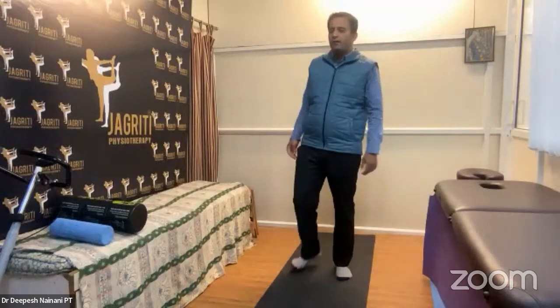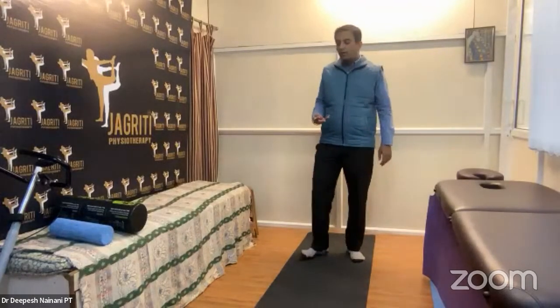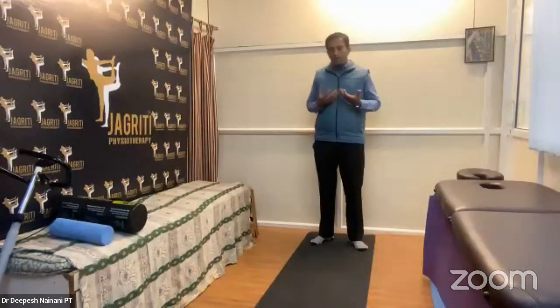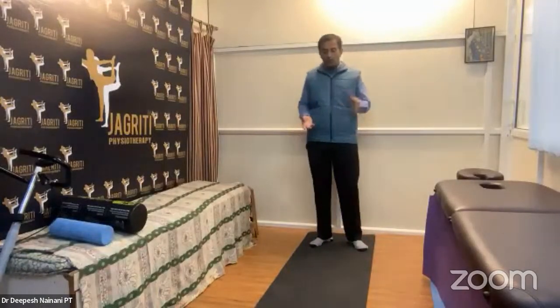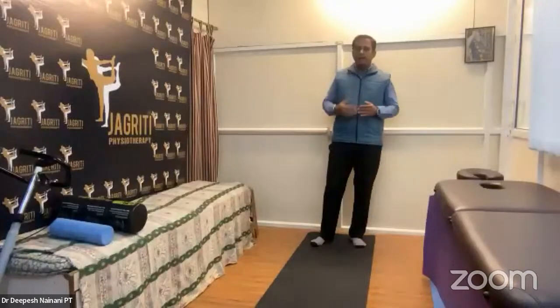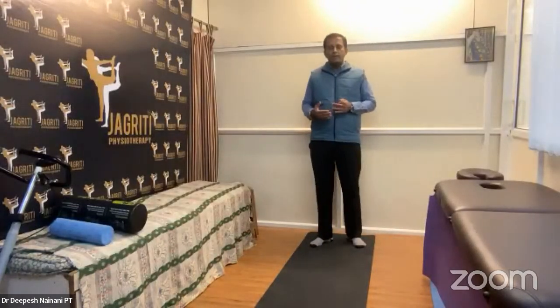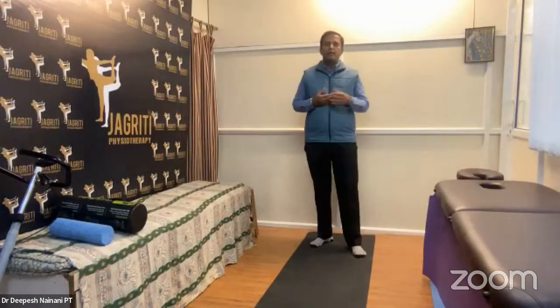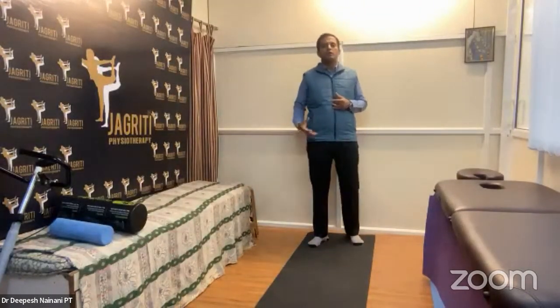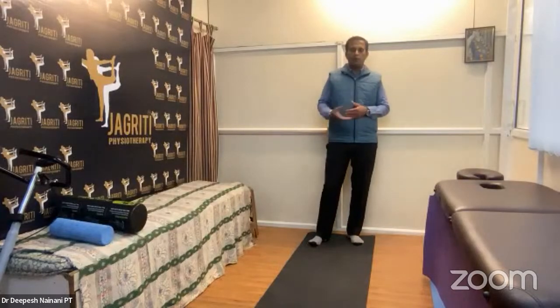So we have done a total of 4 types of patterns which will improve our walking pattern: the short gait, the narrow gait or short step gait, and the sideways gait. Always understand this: we will initiate our movement from the affected joint, or the joint which has more pain.